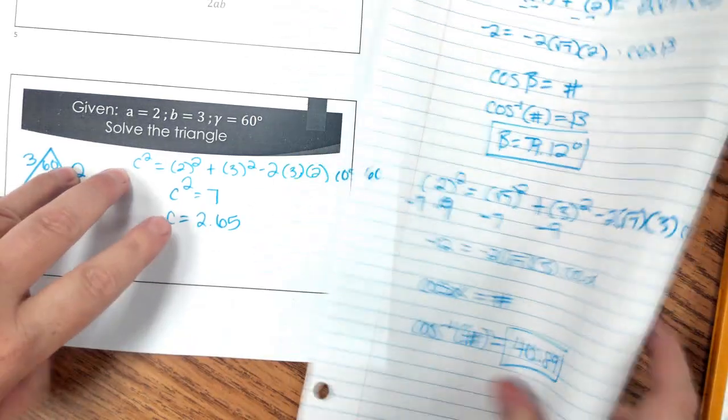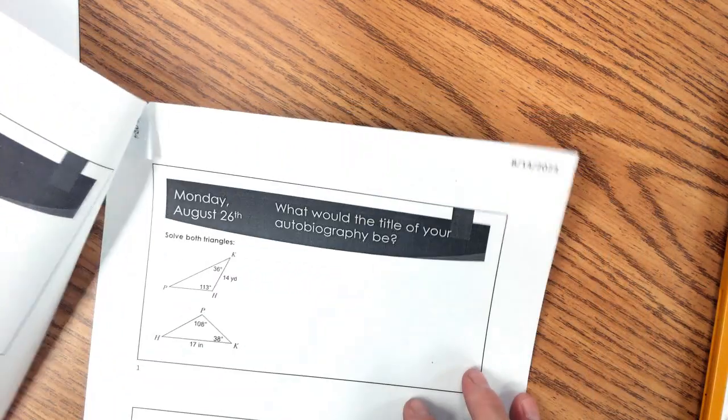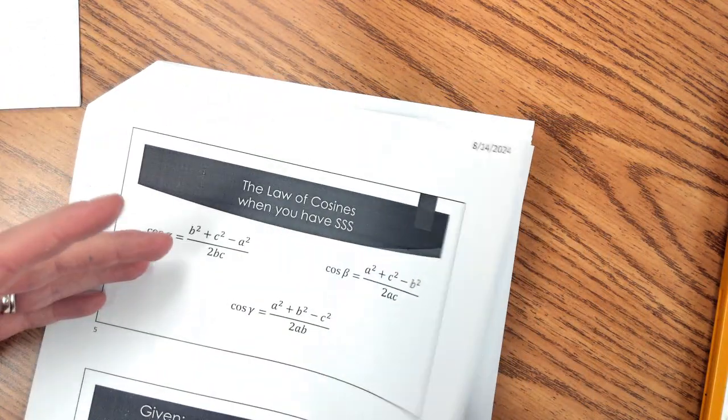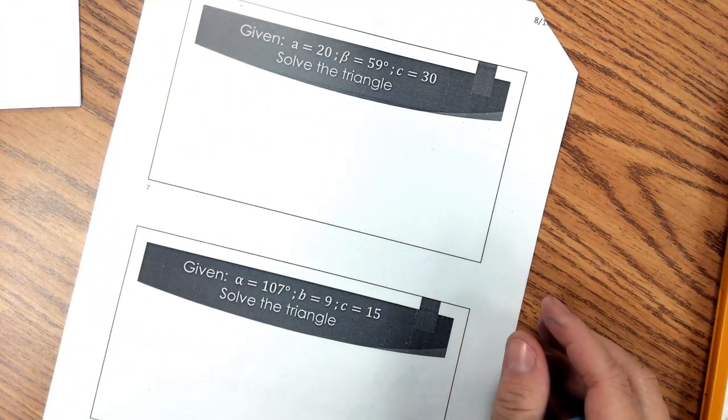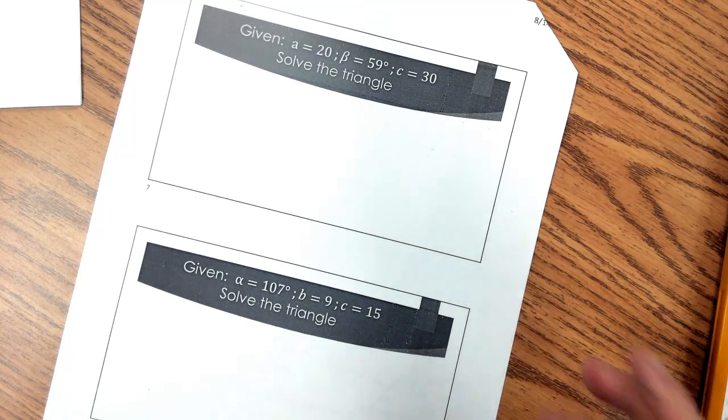All right. Whew, that was a lot of work. How many problems do we have in that? Wow, so many problems. Whoa. I said I needed more, but I don't know if we need more.